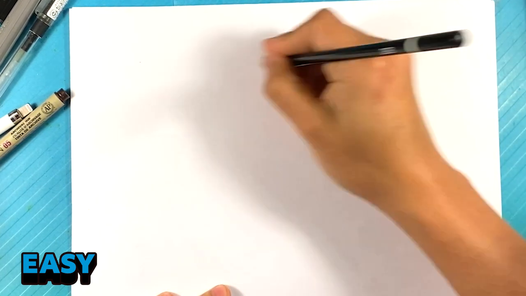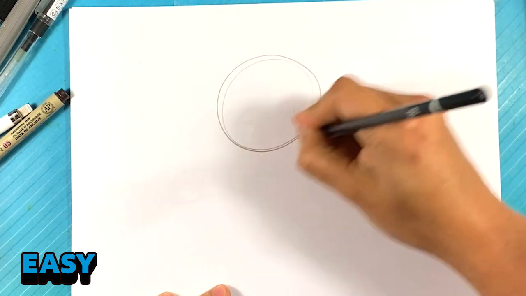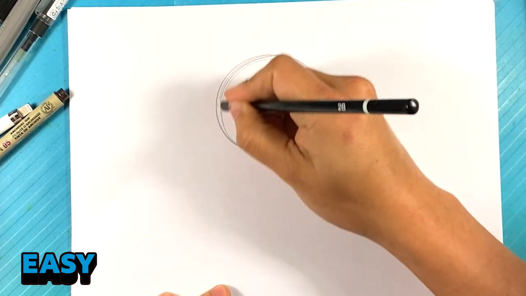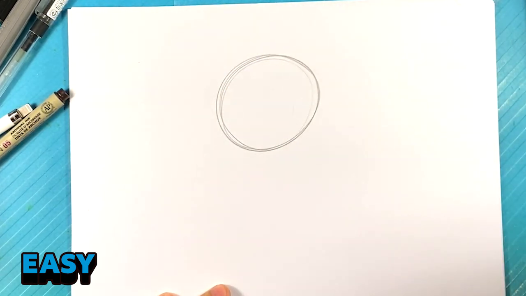Alright, so let's go over the simple shapes for Sonic, okay? Right here, I'm going to go over a circle. He's got pretty much that simplistic circle head, right?